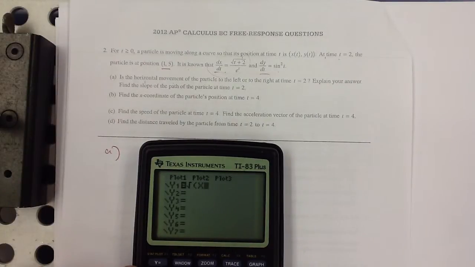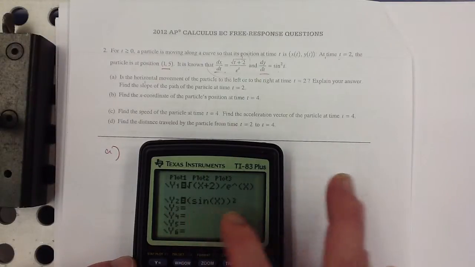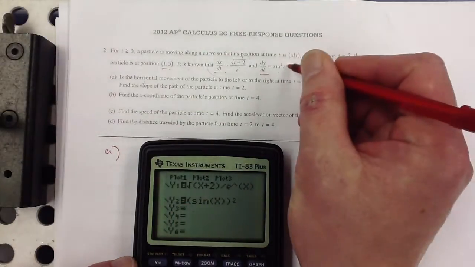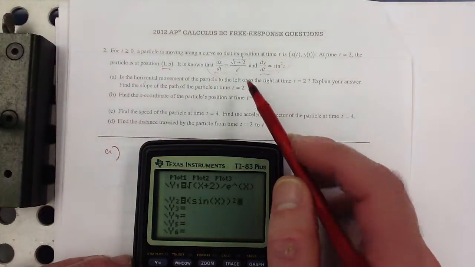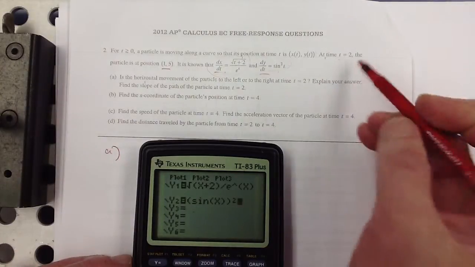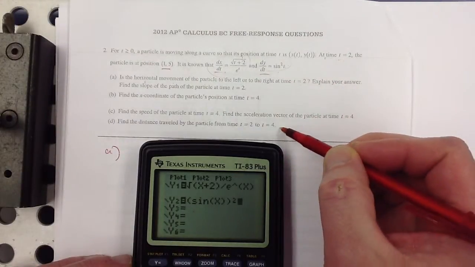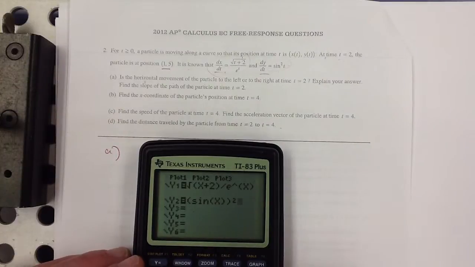So let's make this one (x plus 2) divided by e to the x. And then I'll make this one sine of (x squared). Make sure you double the parentheses on that, so you're squaring the whole thing. That's what that means. Okay, so I want to know for the first one, this is time 2. We never get more than time 4. So why don't we go ahead and take a look at them.